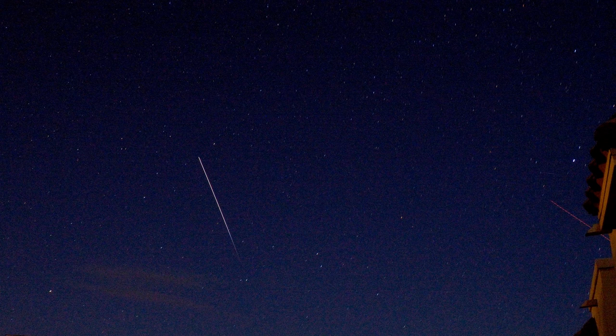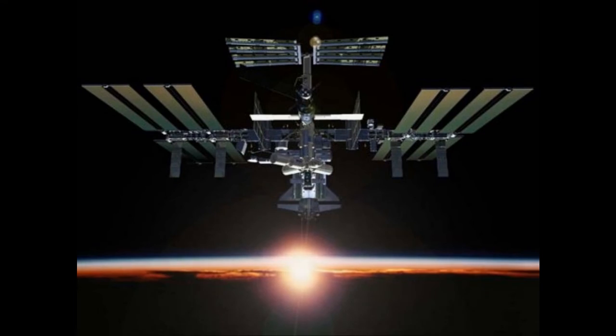If you photograph the very end of the pass, the trail will slowly fade and turn red as the station flies into the Earth's shadow, a sunset from 250 miles up.